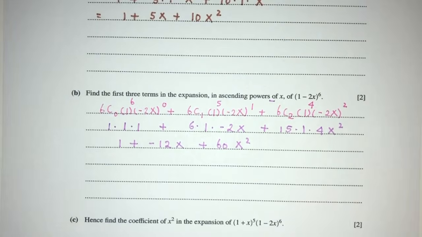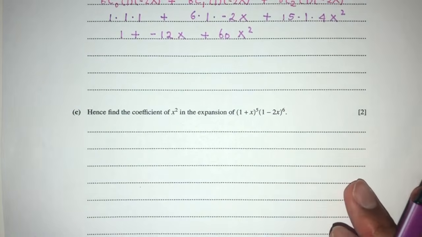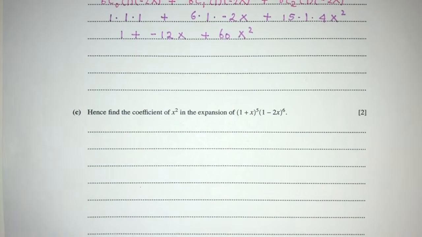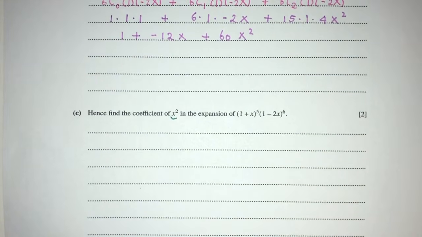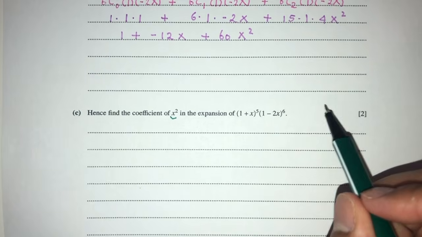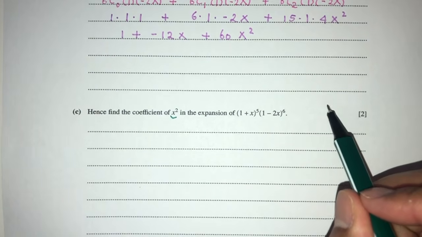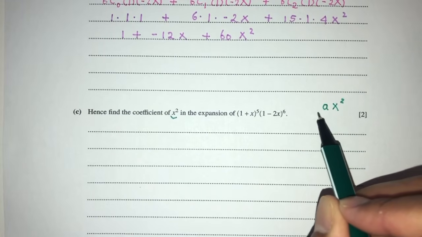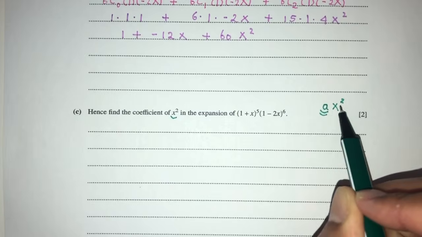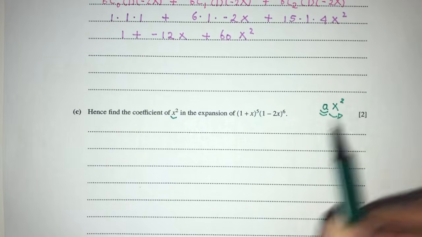Okay, that will be part B. Now let's move on to part C. So here we have to find the coefficient of x squared. Now first things first, what does it mean to find the coefficient of x squared? The coefficient of x squared is basically the number or the value in front of x squared.